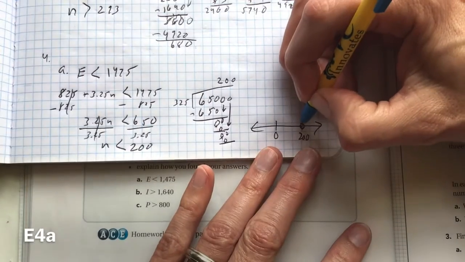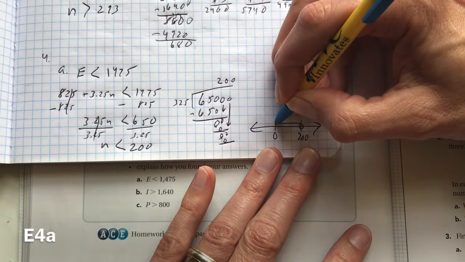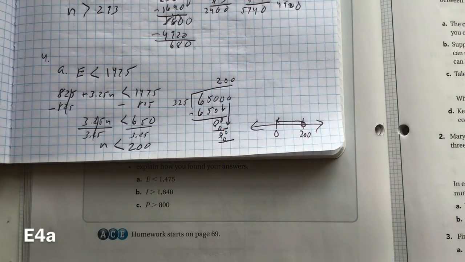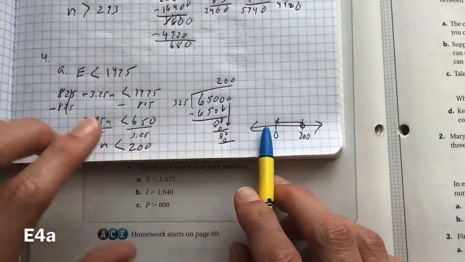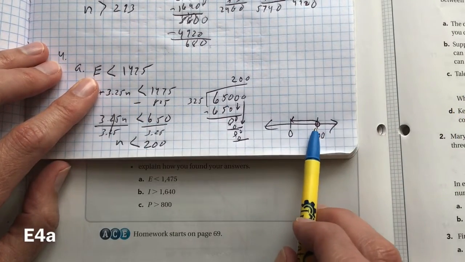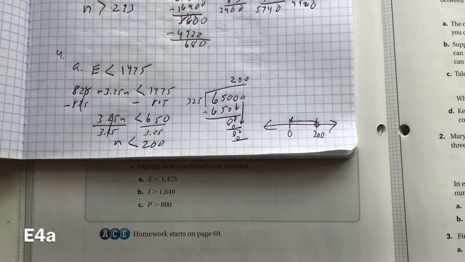We're going to go all the way here. Now we are going to stop here at this point at the 0. We're not going to go all the way to the negatives because you can't really sell negative cakes. So if he wants expenses to be less than $1,475, you got to sell less than 200 cakes in that case.